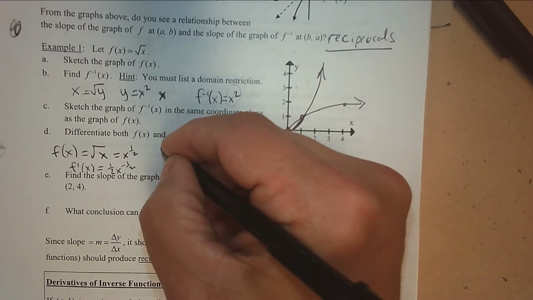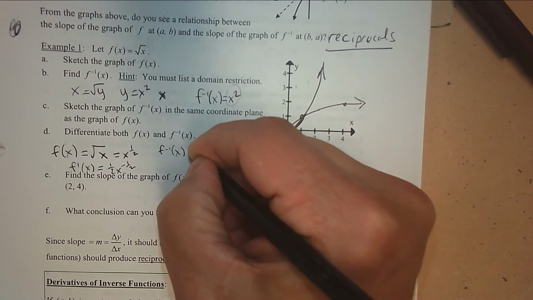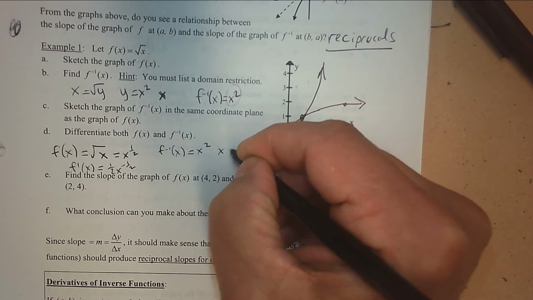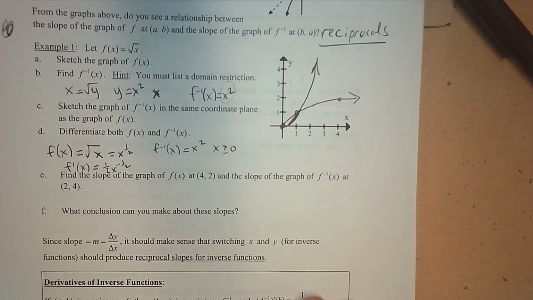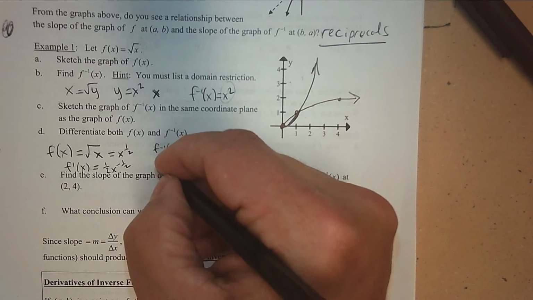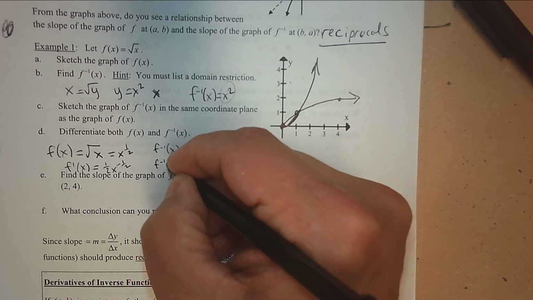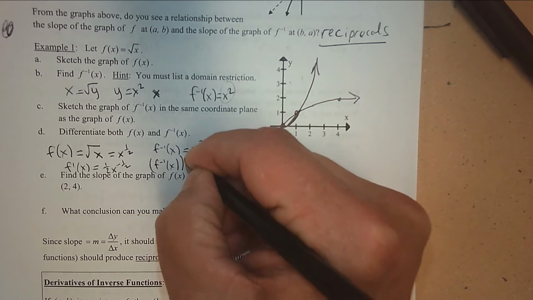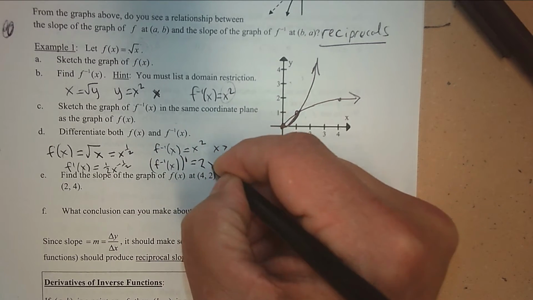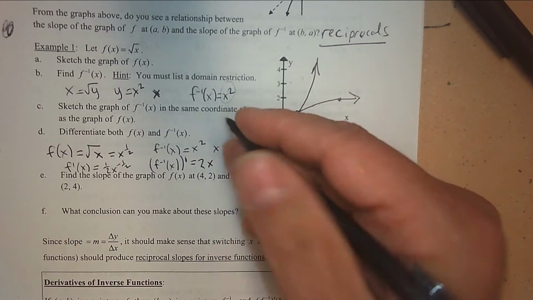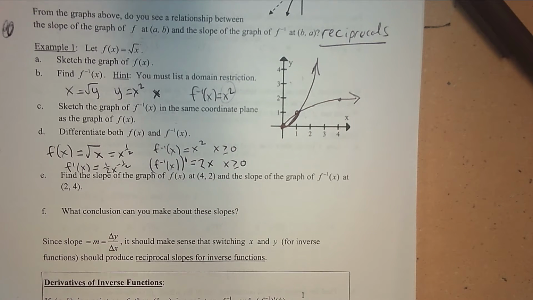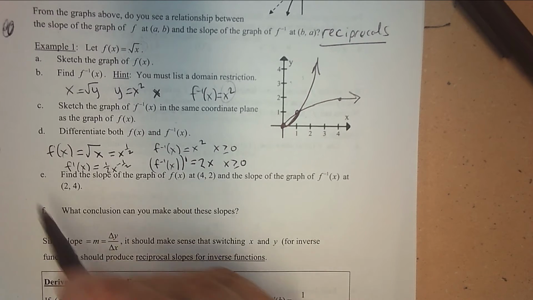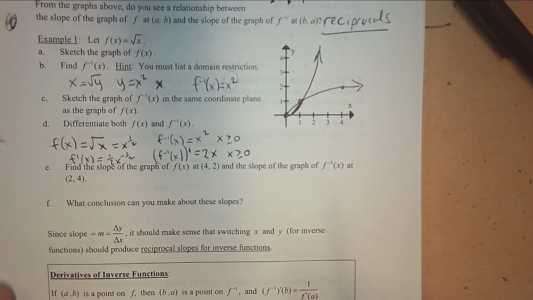How about the second one? The inverse of f(x) was x squared, and we had a domain restriction. What's the derivative of the inverse? So if I took the derivative of this, it would just be what? 2x. And we know that all x values have to be 0 or greater. Perfect.